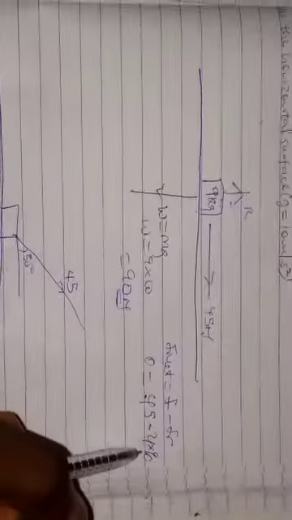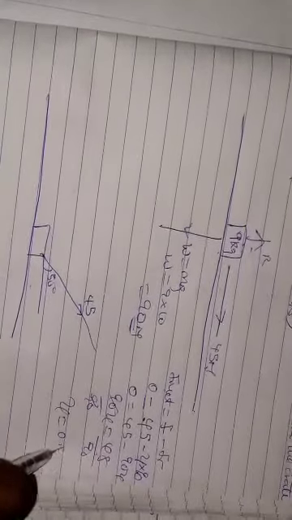Let's move on now. So we have 0 equals 45 minus 90 mu. So 90 mu is equal to 45. You can divide both sides by 90. So your mu is what? 0.5. Do you get it now? So yes, let's move on now.